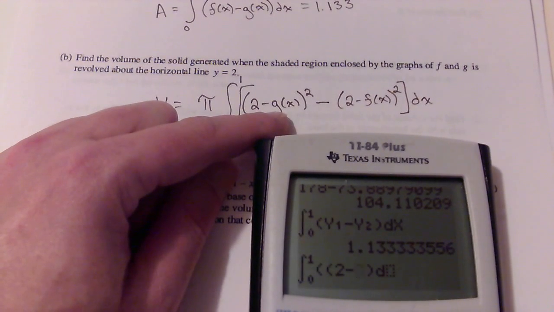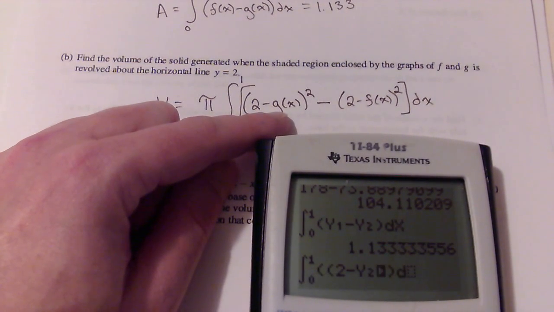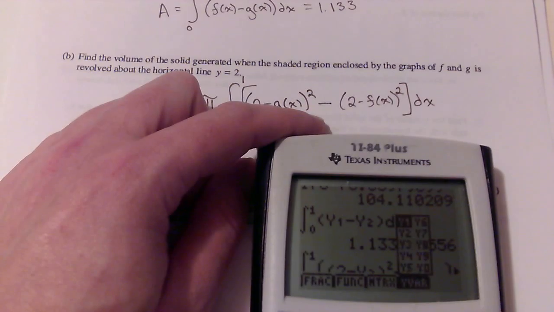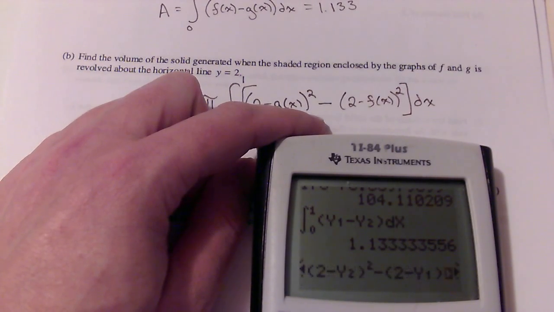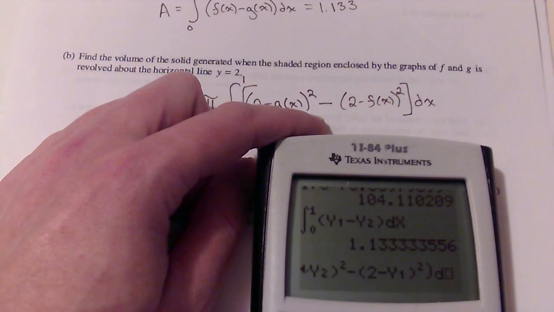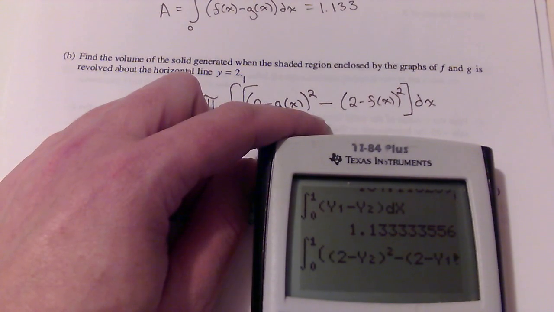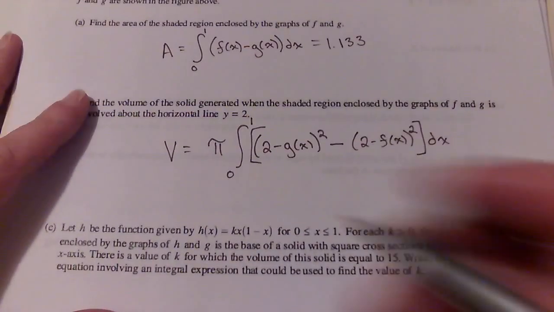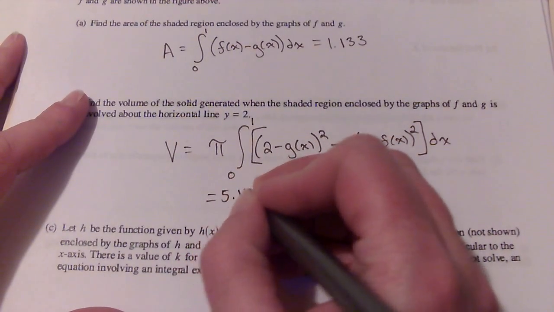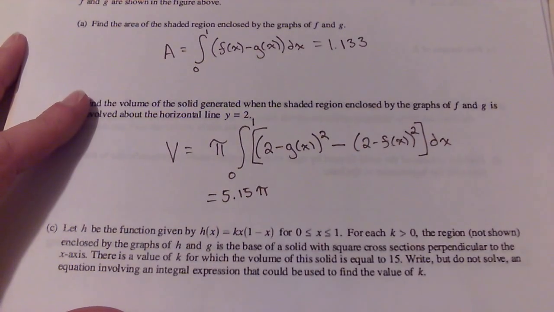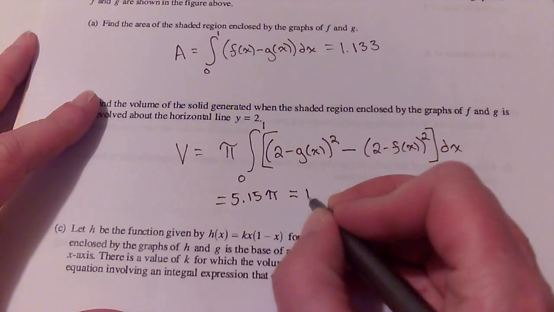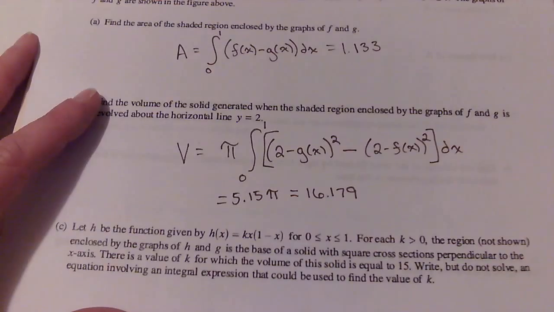But g of x was y2, parentheses squared, minus 2 minus y1, which was f of x, squared, with respect to x. And it gives me 5.15 pi. Now if I needed to multiply that times pi, that's pretty easy. That's also 16.179, depending on how the answer's set up.